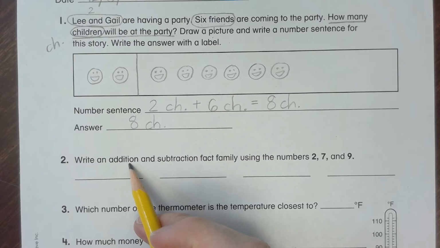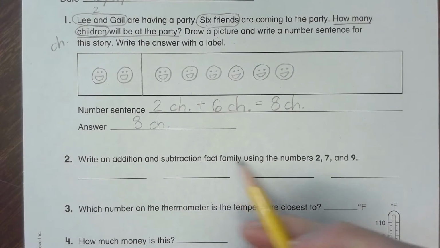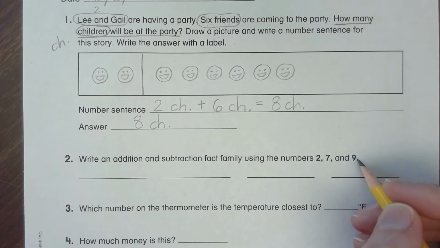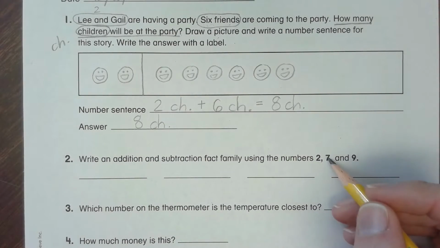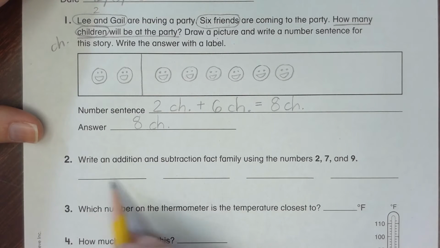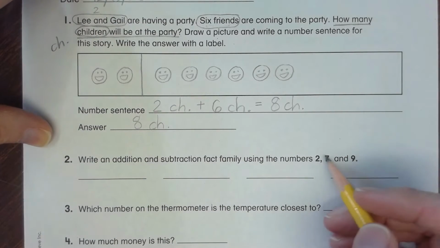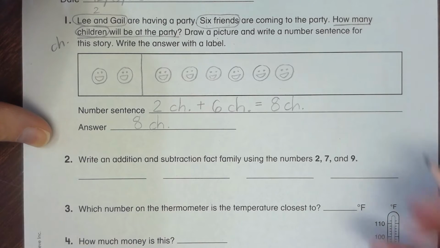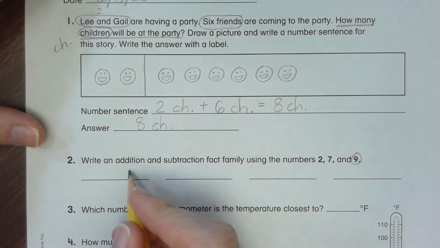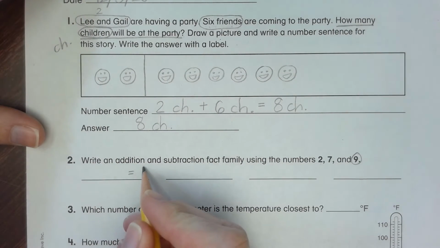Number 2 is what we learned about today. Write an addition and subtraction fact family using the numbers 2, 7, and 9. So, unlike the other one where we wrote our fact family going up and down, we're going to write it side to side this time. So, find your biggest number. Is it 2, 7, or 9? Right, it's 9. So your 9 is going to be your answer to the addition question. So we're going to do equals 9.